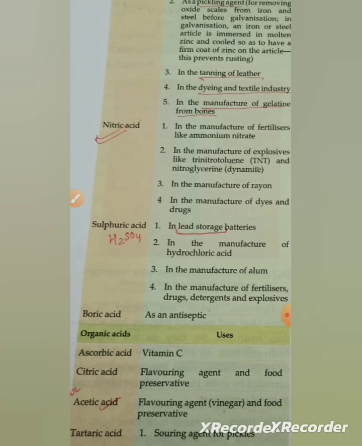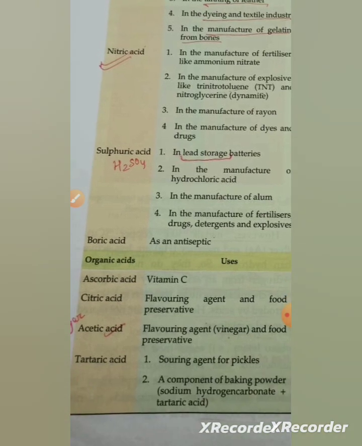Boric acid is commonly used as an antiseptic. So these were the uses of some inorganic acids. Now move to the uses of organic acids. You all know that organic acids are obtained naturally. First is ascorbic acid, also known as vitamin C. Now the second is citric acid.